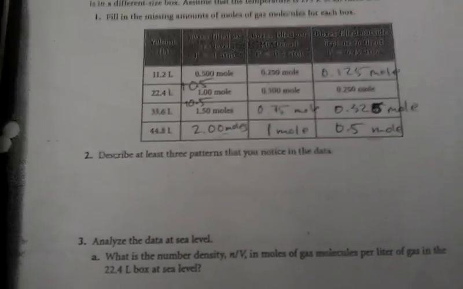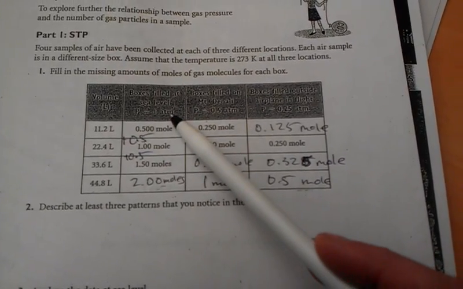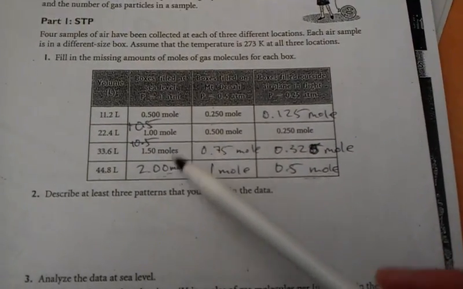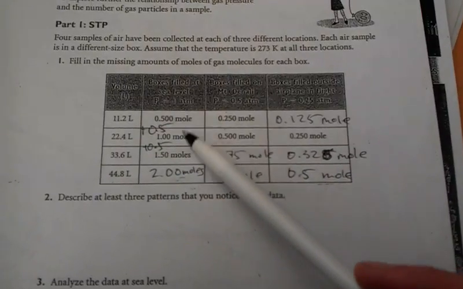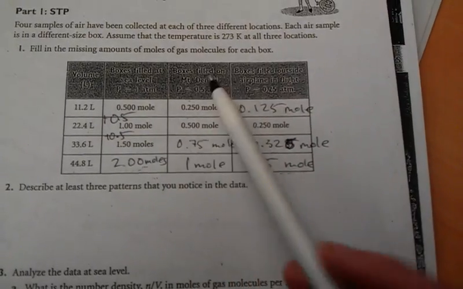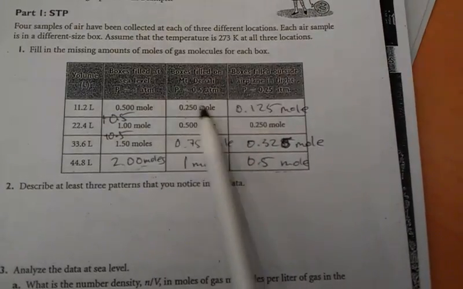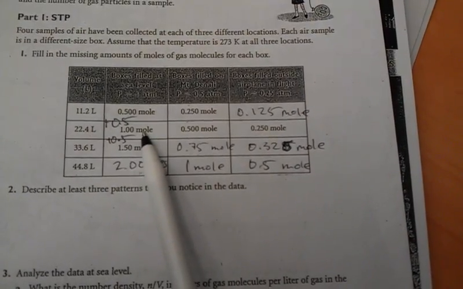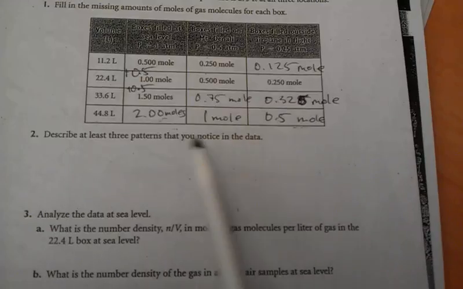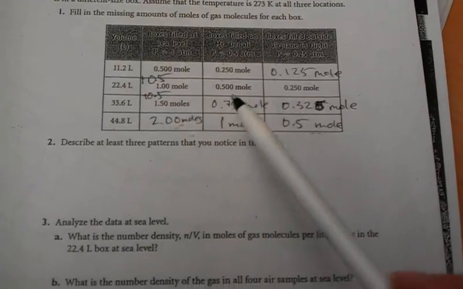And then it says describe at least 3 patterns that you notice in the data. So as the volume increases at a certain pressure, atmospheric pressure, what happens to the number of moles? Well, it gets increased, sorry. As you go from sea level to Mount Denali, you could say, I notice at the same volume, the number of particles gets cut in half. At the same volume, the number of molecules got cut in half. So describe at least 3 patterns you notice in the data. You can just look at the data, the numbers, and what's being described in the box to figure that out.